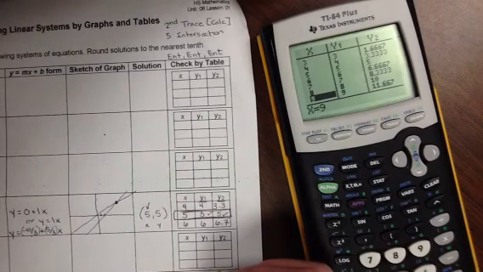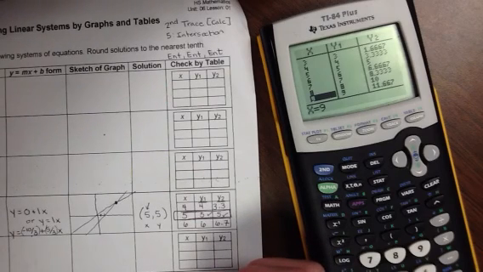So you guys need to do 1, 2, and 3, and then 5, 6, 7, and 8, and then there are a couple problems on the back. I hope this makes things pretty simple. If you have any questions, make sure to ask.